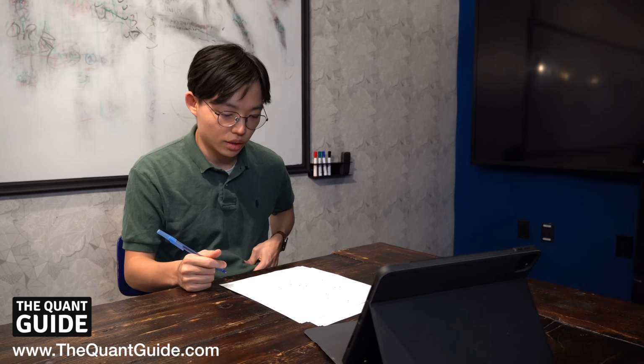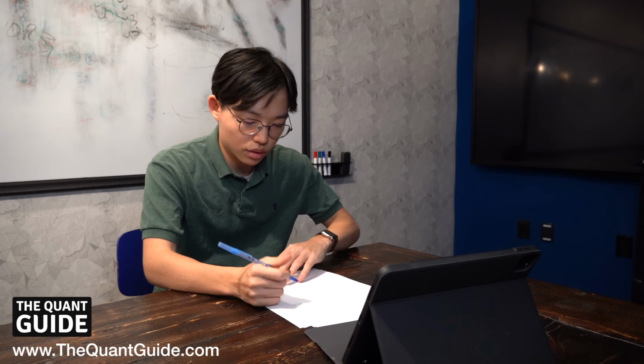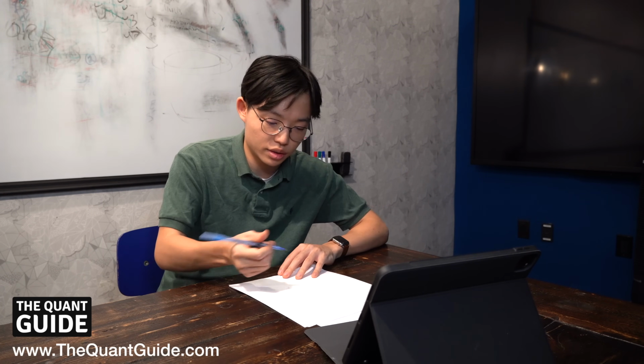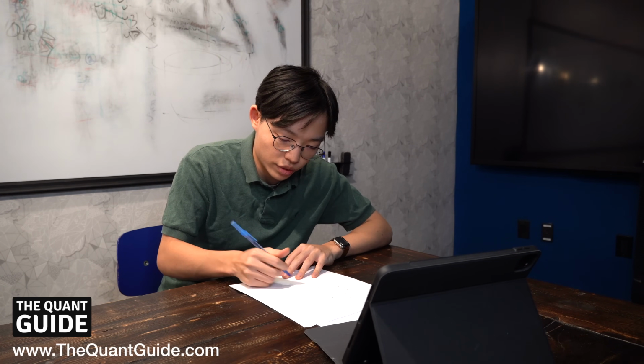And so let's see. Yeah, we can split this up into 2 fractions, which is 2 to the k over 3 to the k minus 1, and negative 1 over 3 to the k minus 1.